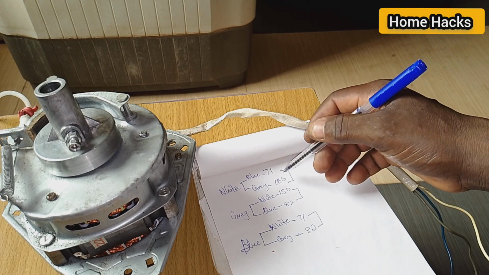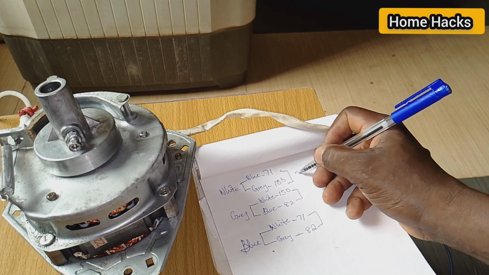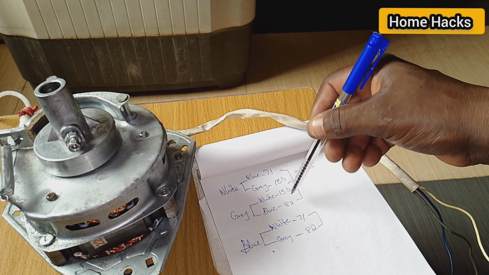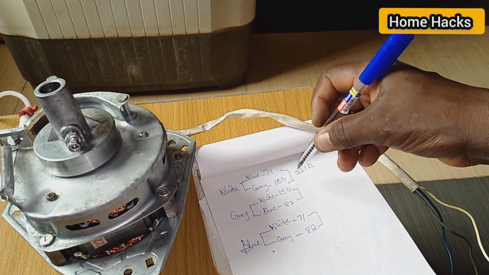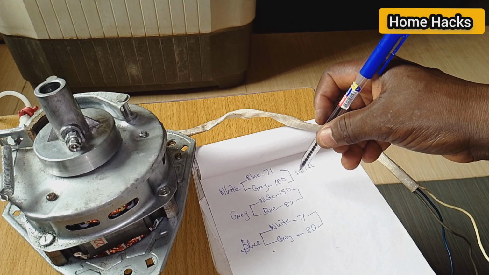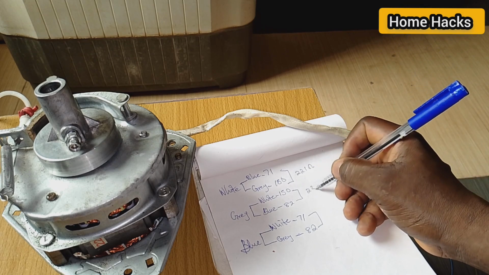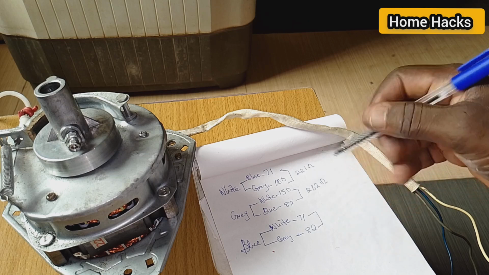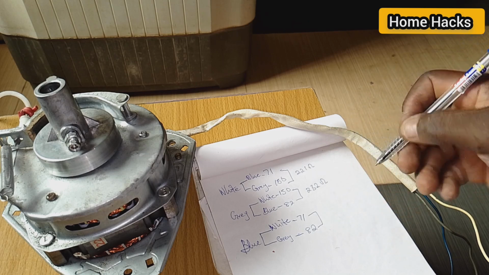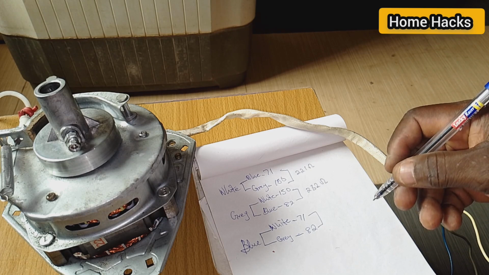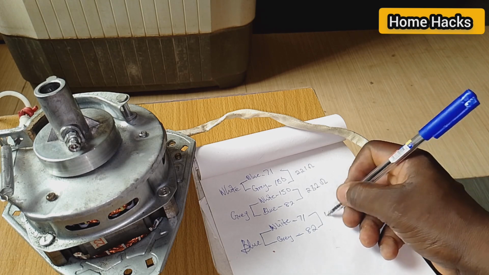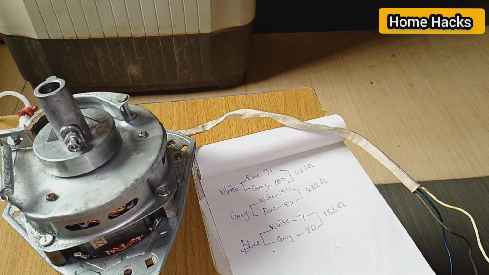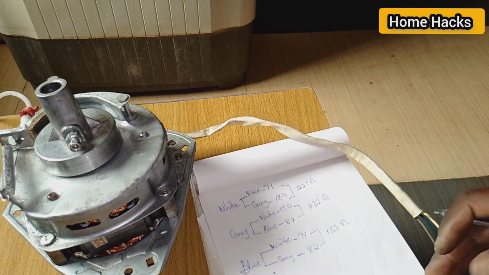Now, this one is about 221 ohms, and then white plus blue, that is 232 ohms. The last one, 71 plus 82, that's about 153 ohms. So now we can see that we have three different values.